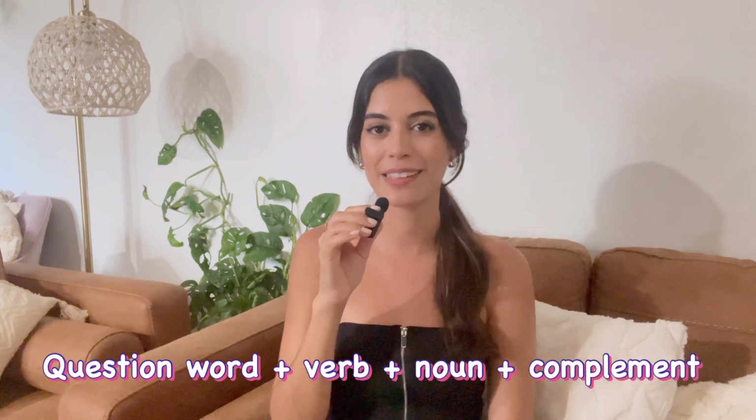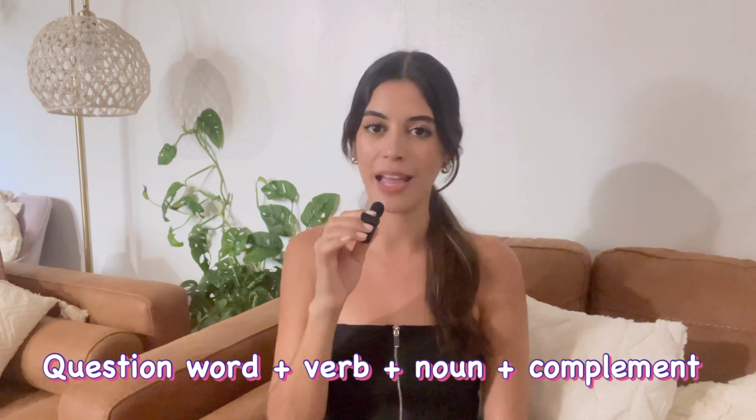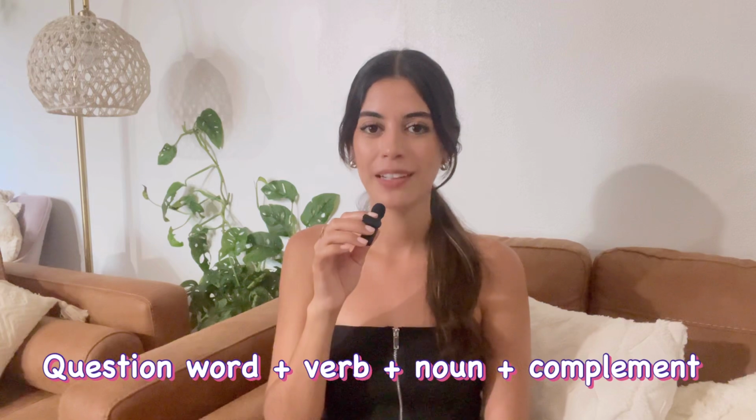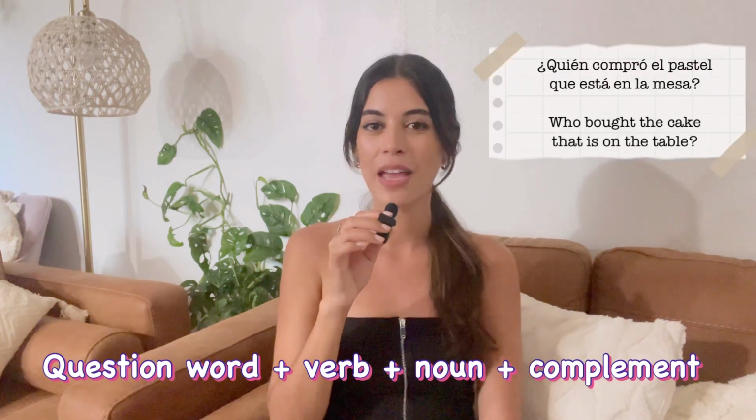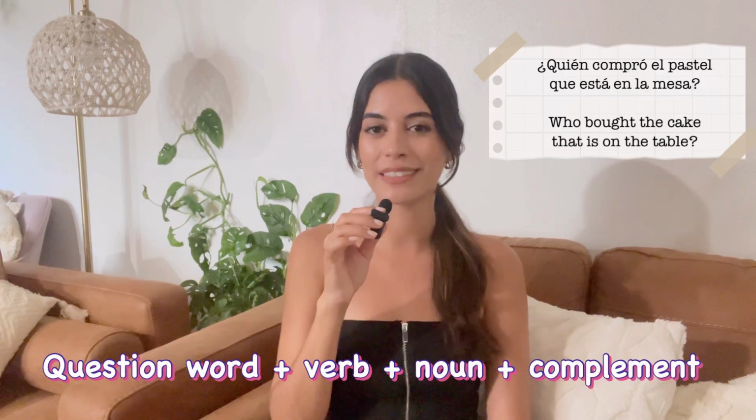And finally, let's use this structure to replace the personal pronoun for a noun. For example, ¿Quién compró el pastel que está en la mesa? Who bought the cake that is on the table?